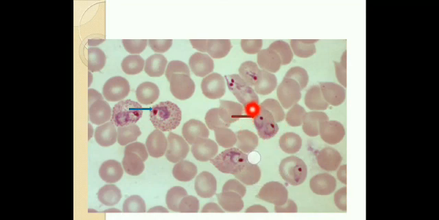The red arrow points to an RBC where we are seeing ring-like structures within the RBC. That is the ring form of the parasite. Okay, and the blue arrow shows another form, that is the trophozoite or the schizont form of the parasite. This is how malarial parasites look in the peripheral smear.